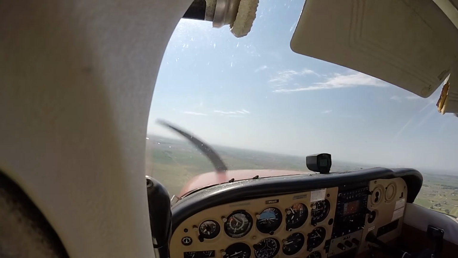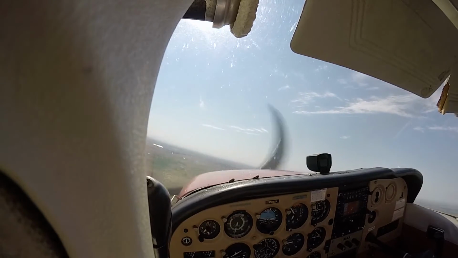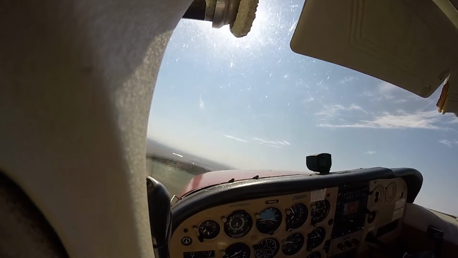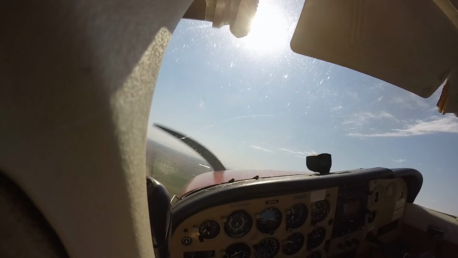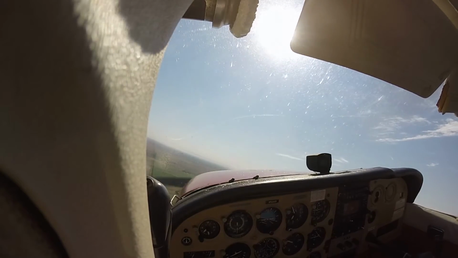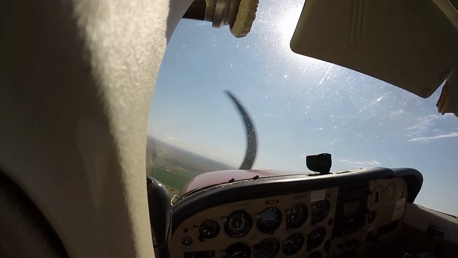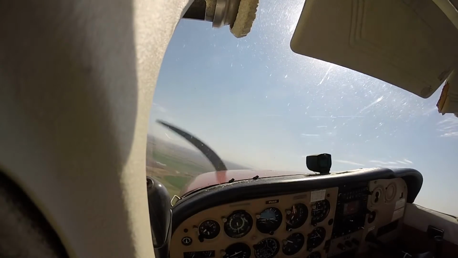Plat Valley traffic, Skyhawk 22 Delta is going to circle to the west of the field and let you come in before us. Plat Valley. Give us a chance to evaluate the field too, right? Yeah. You do see the runway, right? Yeah. Roger, thank you.